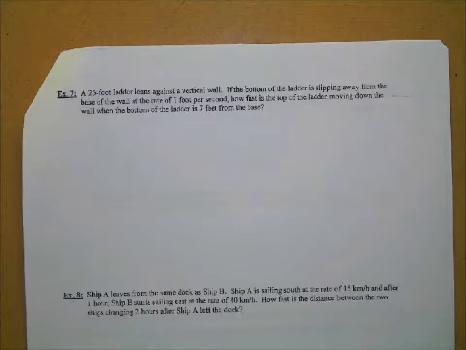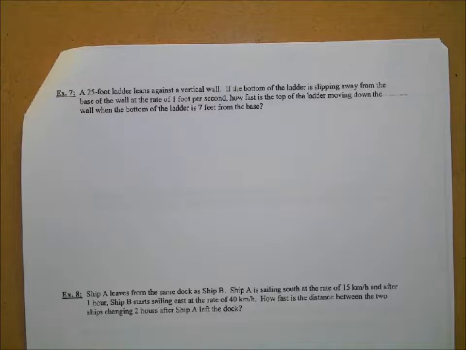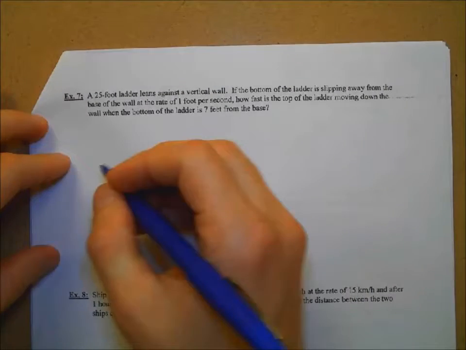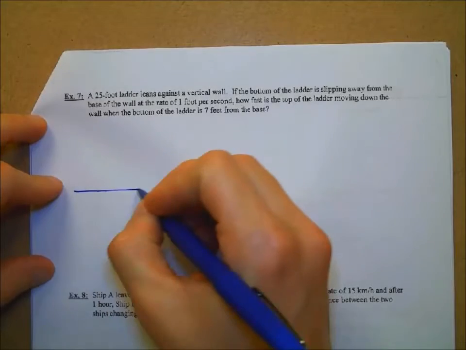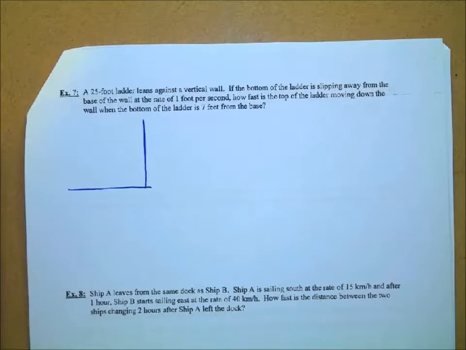Okay? A 25-foot ladder leans against a vertical wall. If the bottom of the ladder is slipping away from the base of the wall at the rate of 1 foot per second, how fast is the top of the ladder moving down the wall when the bottom of the ladder is 7 feet from the base? Pressing questions that you really have asked yourself when you've seen a ladder slipping down a vertical wall. So let's draw a picture.